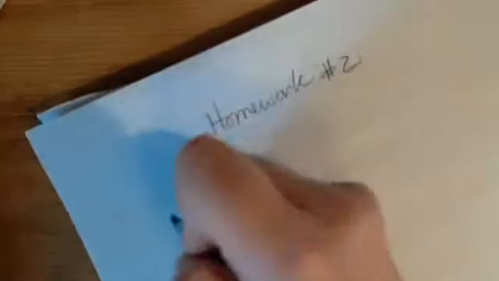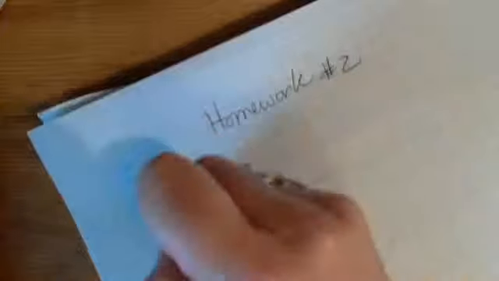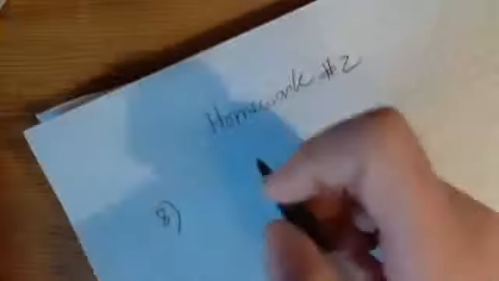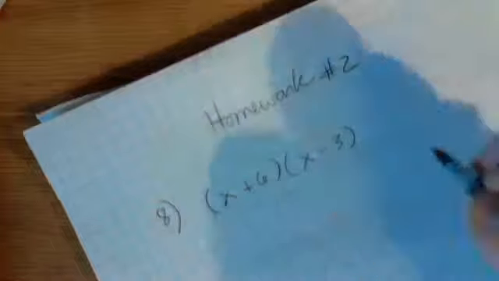This is homework number 2, Math 122, and I'm going to show you a different method for simplifying number 8. In the last video I showed you how to multiply x plus 6 by x minus 3 using the FOIL method. In this video I'll show you how to do it with an area model.